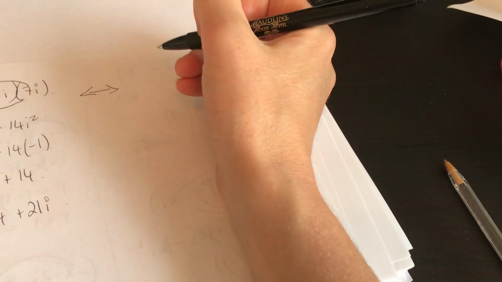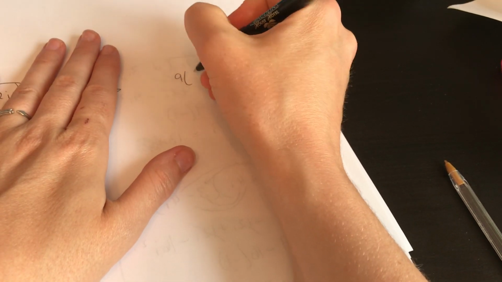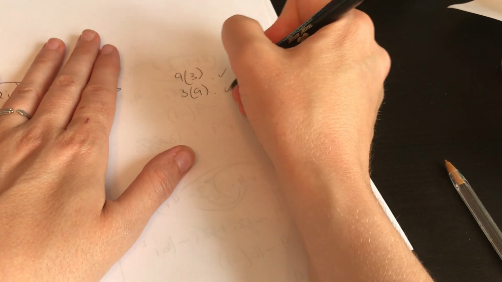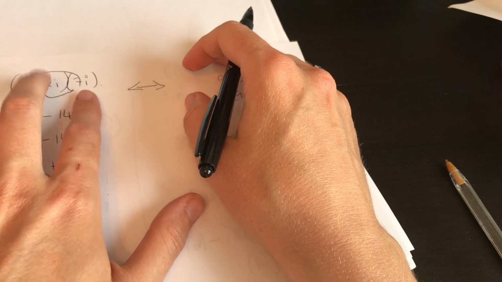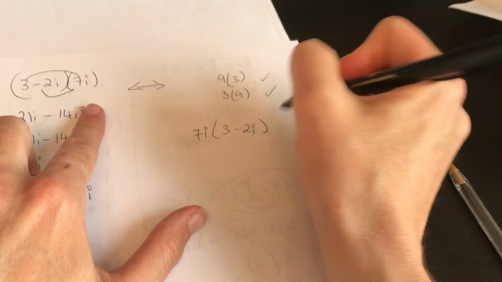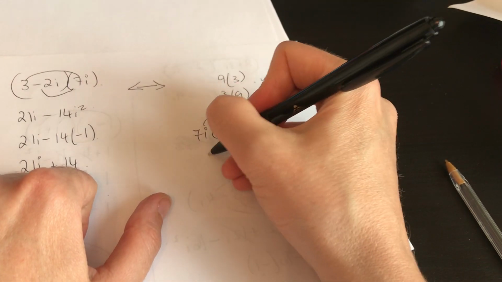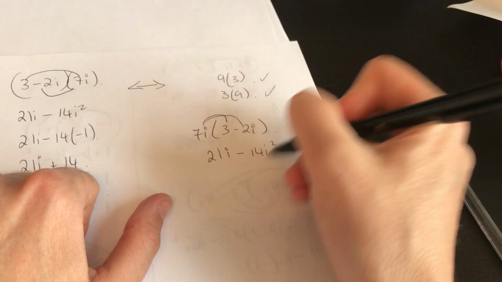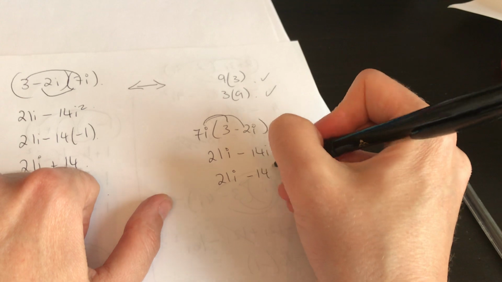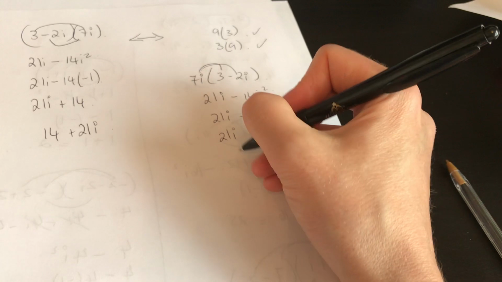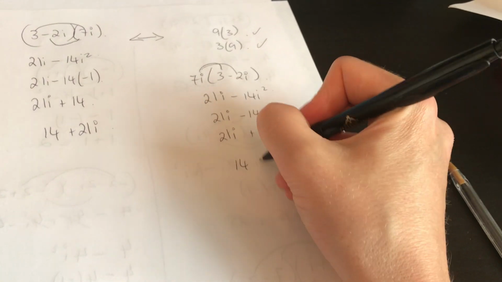Why can you just switch these around? Think about it. If you have 9 times 3, is that the same as 3 times 9? Yeah, it is. So if you don't like your 2 brackets in this order, write them in another order. And then multiply out. We're going to get the exact same answer here, because I'm allowed to do this. And you can either leave it like that, or you can have it as 14 plus 21i.